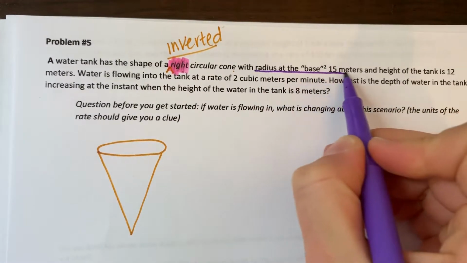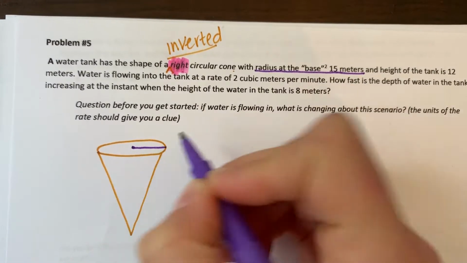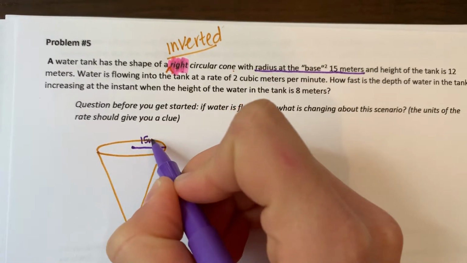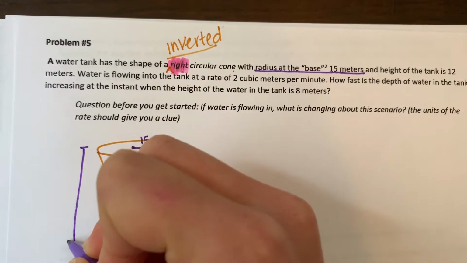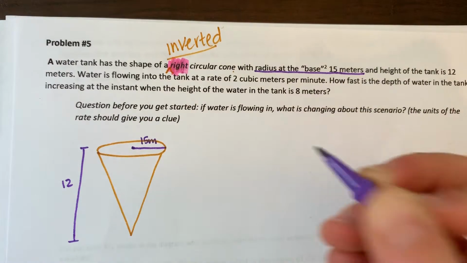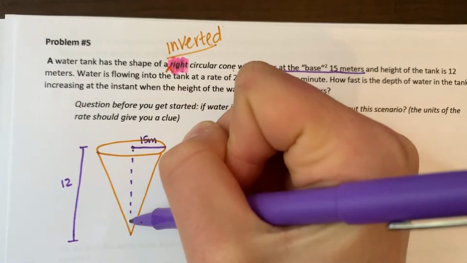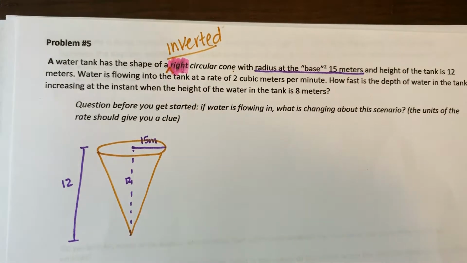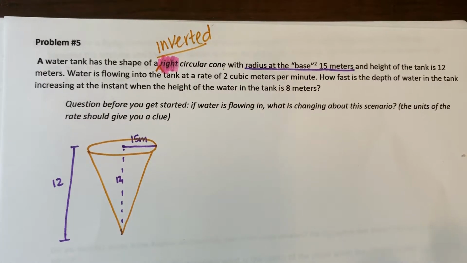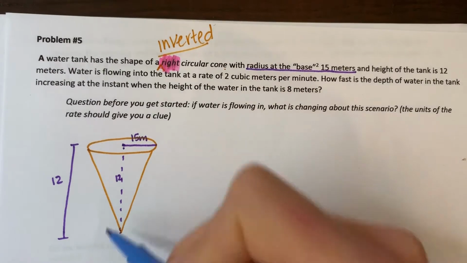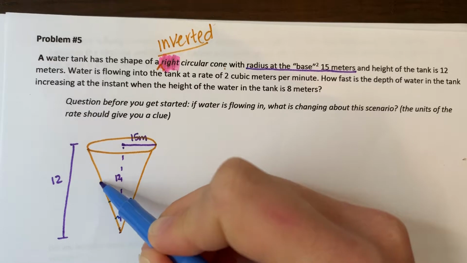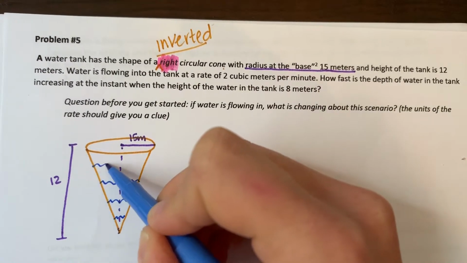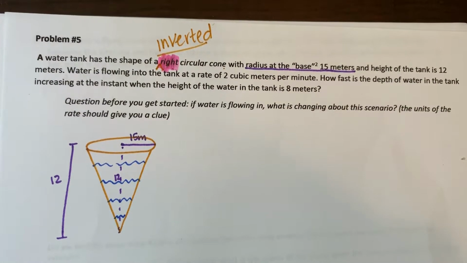The radius at the base is 15 meters. The base is the flat part. 15 meters, and the height of the tank is 12. So that's also our height, 12. Water is flowing into the tank at a rate of 2 cubic meters per minute. So that means there's no water, then there's some water, then there's more water, then even more. So water is increasing.